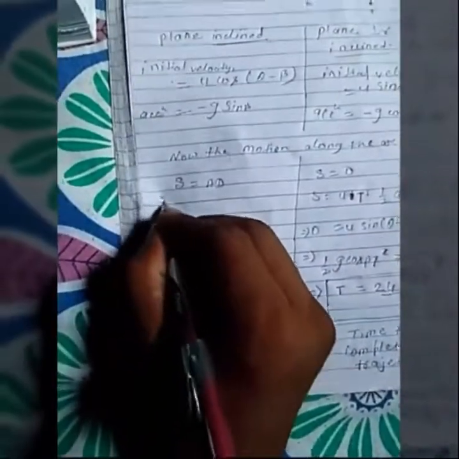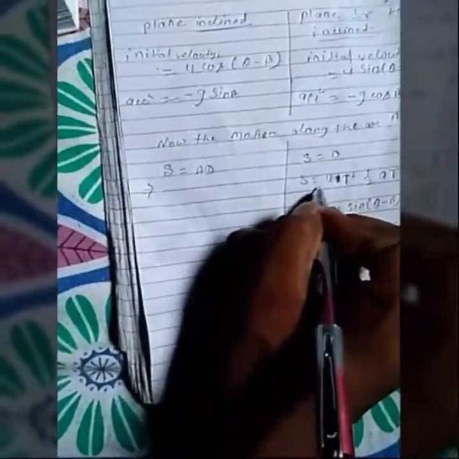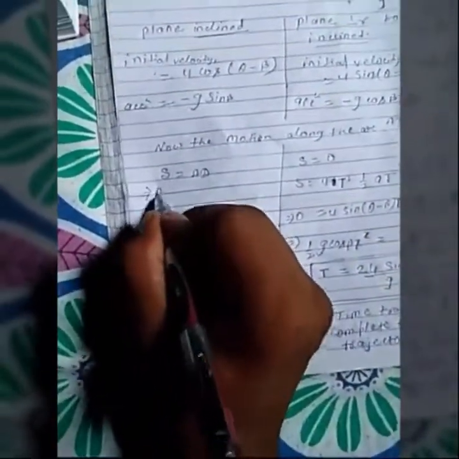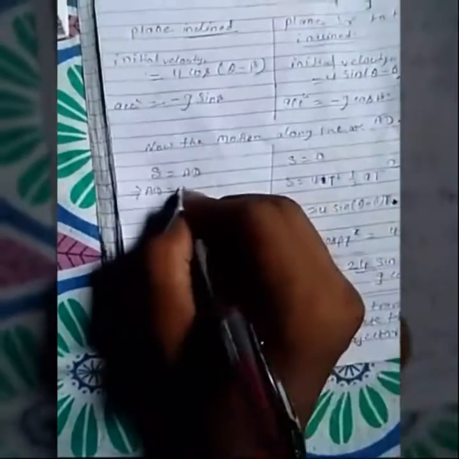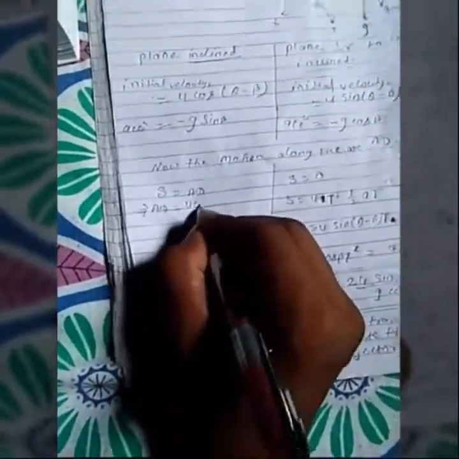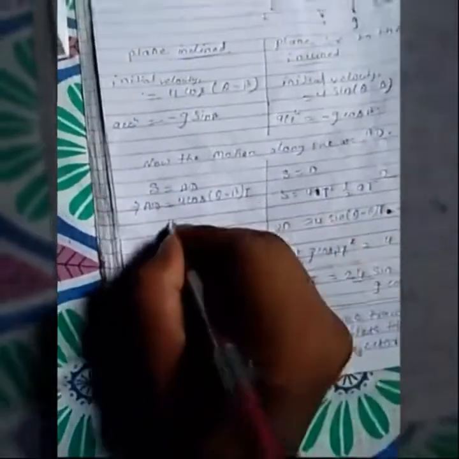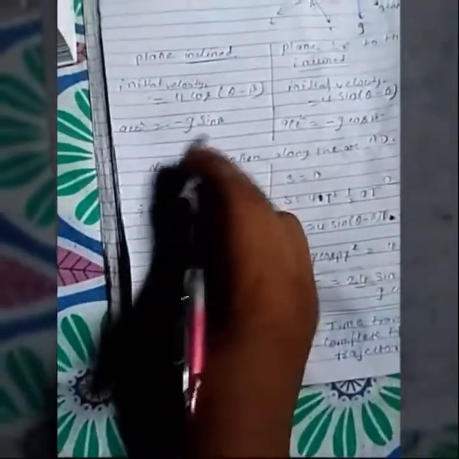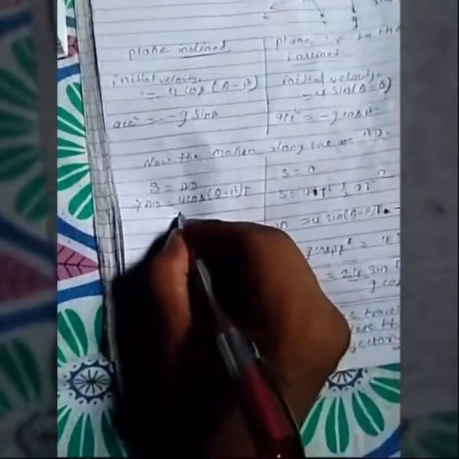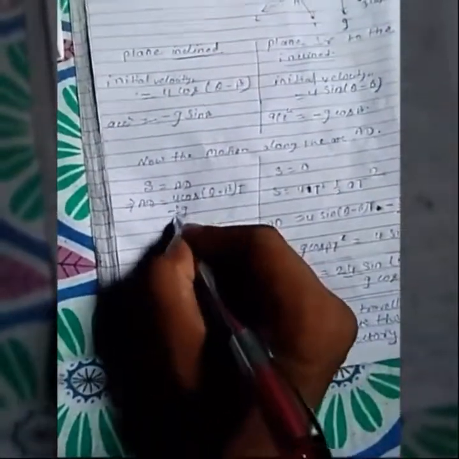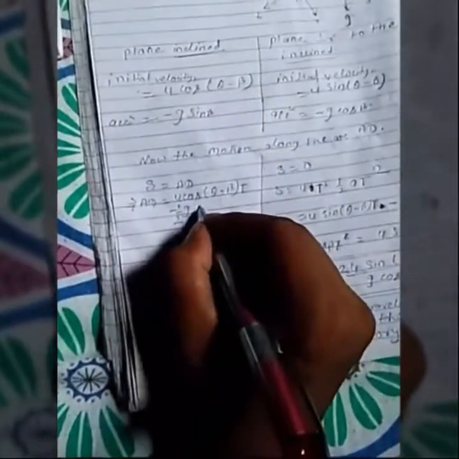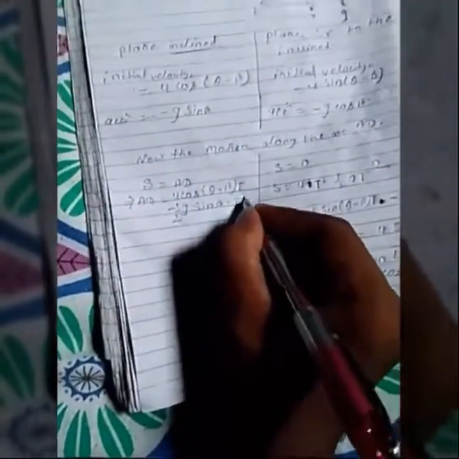Now here S is equal to AD. So again applying this same formula, S, that is AD, is equal to ut. Here u is equal to u cos theta minus beta, and here g is also negative, acceleration is minus g, and half, 1 by 2 g sine beta into t square.